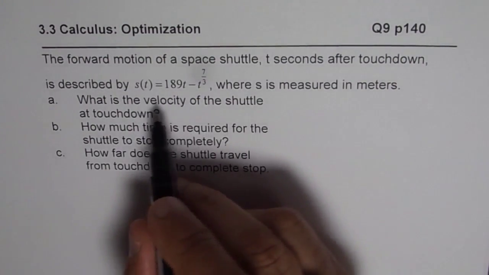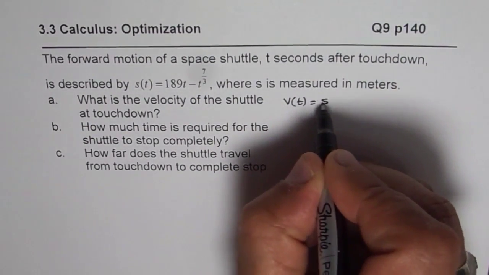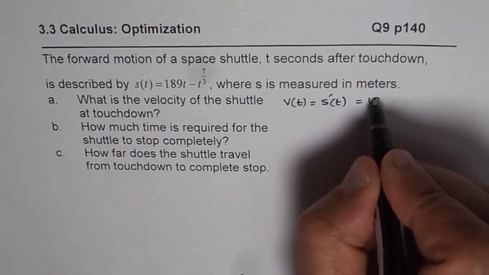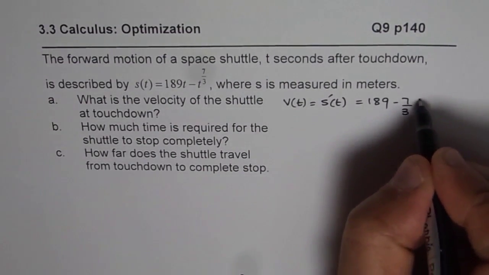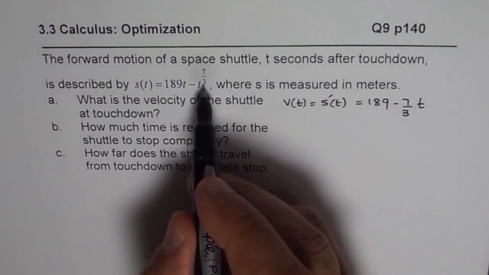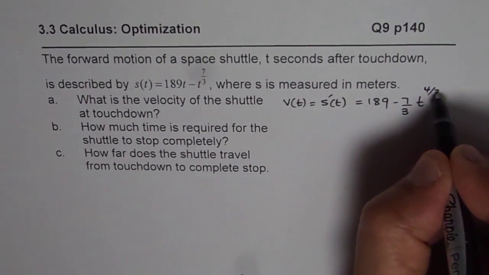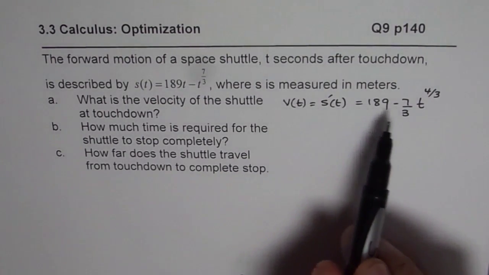So first step is find the velocity. So v of t, which is the derivative of displacement, in this case will be equal to 189 minus 7 over 3 t to the power of 7 over 3 minus 1. That means 7 minus 3 is 4 over 3, right? So that is the velocity expression in general.